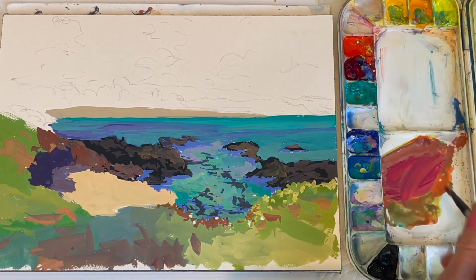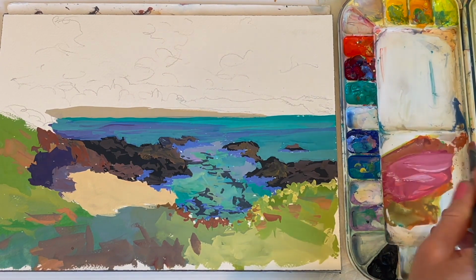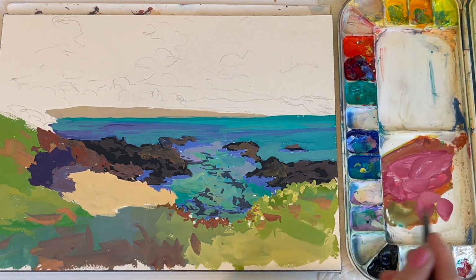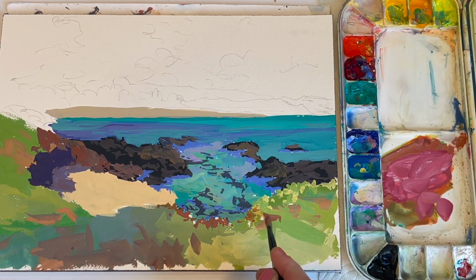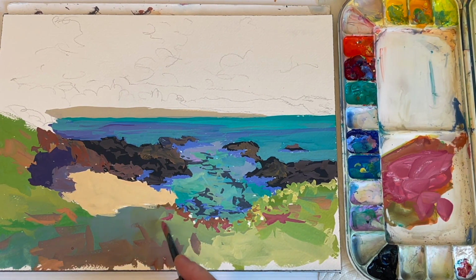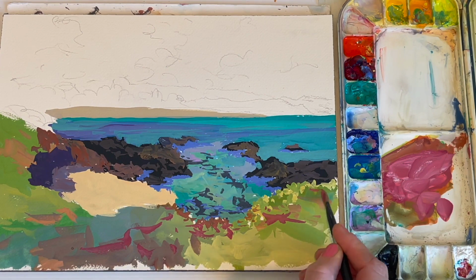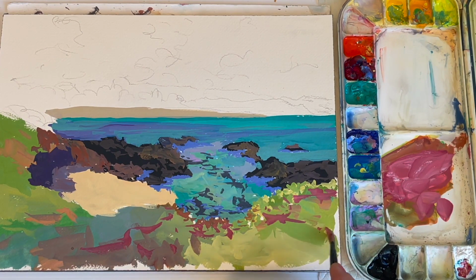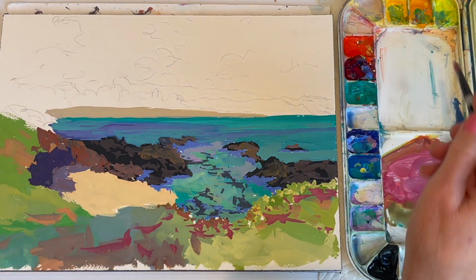And we're going for a painterly look. So I'm still using my oval brush, and I'm going to make some bright streaks of pink and red along my construction lines and right across the foreground here. Just like that.